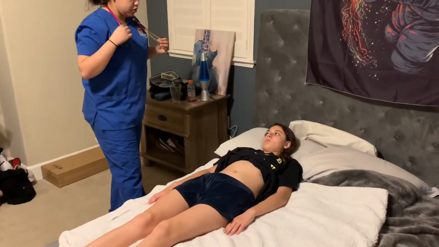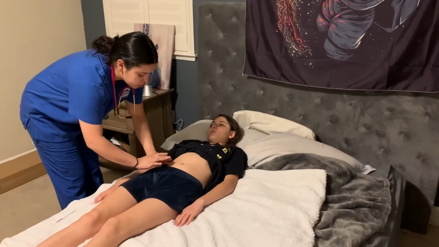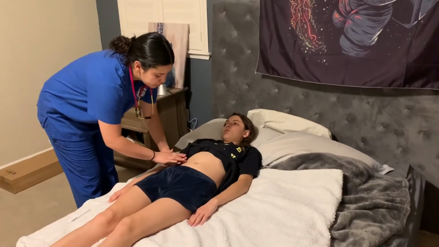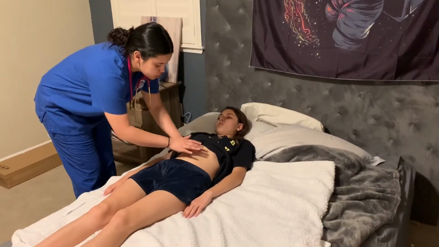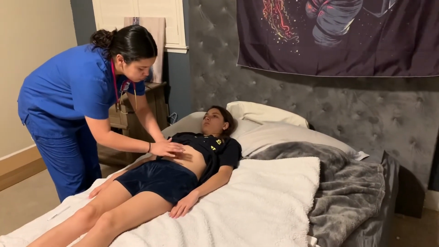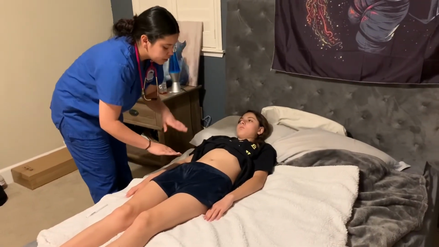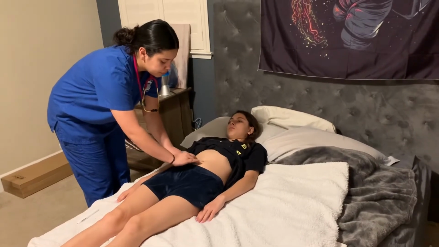And now I'm going to percuss the abdomen. So I'm just going to be touching your abdomen, and you could just tell me if you have any pain at any time. And this is just checking for dullness and tympany. Okay, now I'm going to actually palpate the abdomen, so you can tell me if you have any pain during this time.